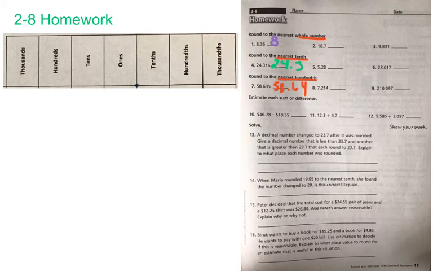We are using our estimation skills, which we also practiced in our foundations unit, to estimate the sum or the difference. When we have sum, remember that means add, and when we see difference, it means subtract. So pay attention to the signs on 10, 11, and 12. You're going to estimate to the nearest whole number, so in number 10 you'd estimate to the nearest dollar. The first number, $46.78, you'd round to $47, minus $18.55, which you'd round up to $19.